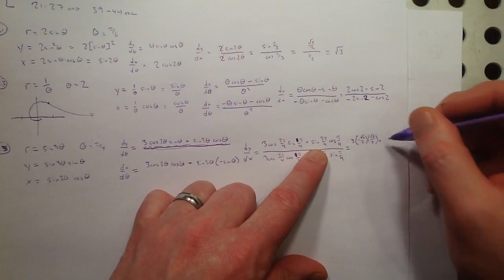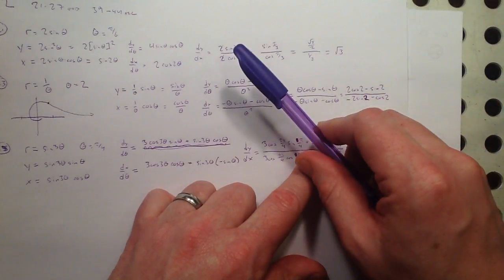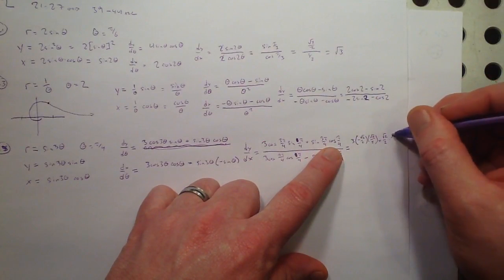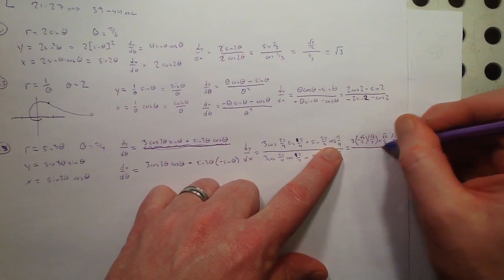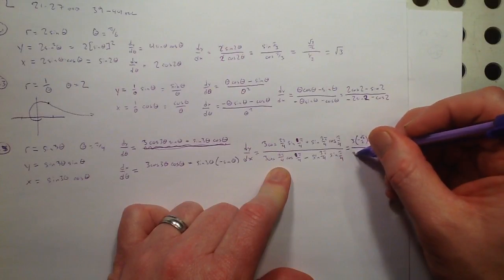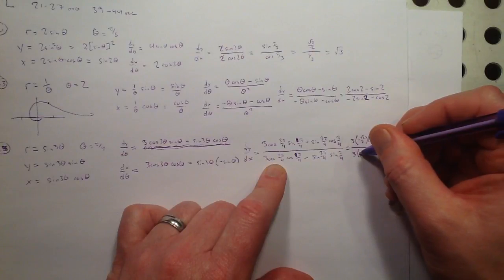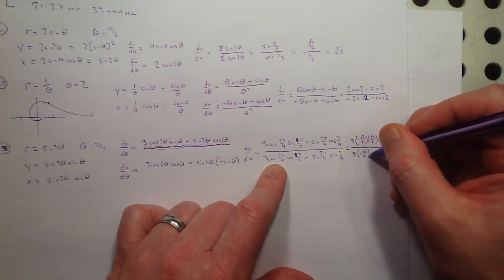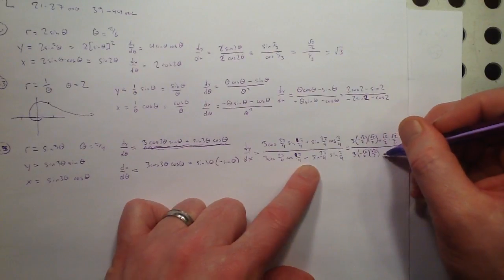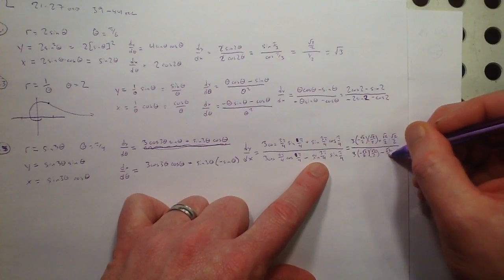And then the sine of 3 pi over 4 is the square root of 2 over 2, because that's the y value at 135 degrees. And then cosine of pi over 4 is the square root of 2 over 2. And then here, I've got 3 times the cosine of 3 pi over 4 is negative square root of 2 over 2, positive square root of 2 over 2, and then minus, and these are both positive, square root of 2 over 2.